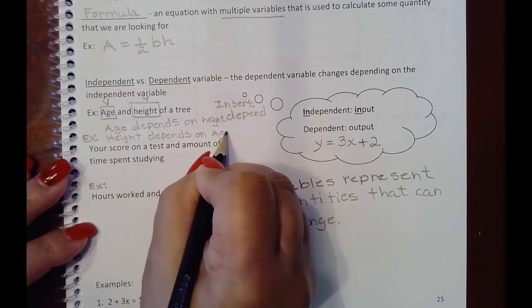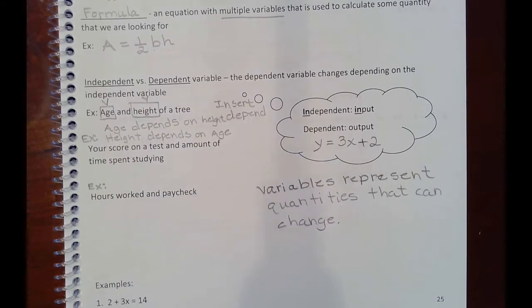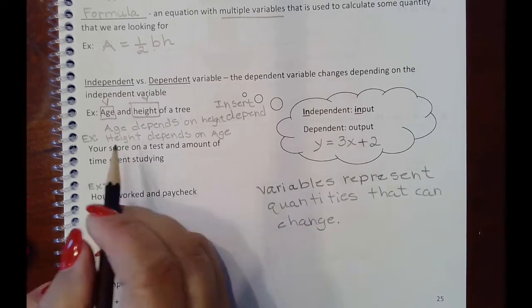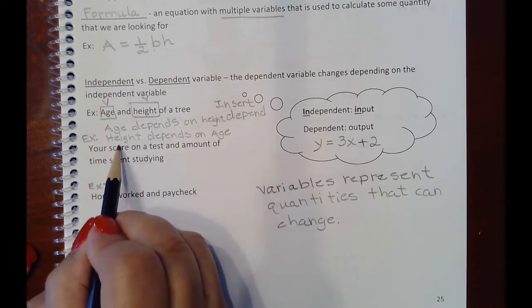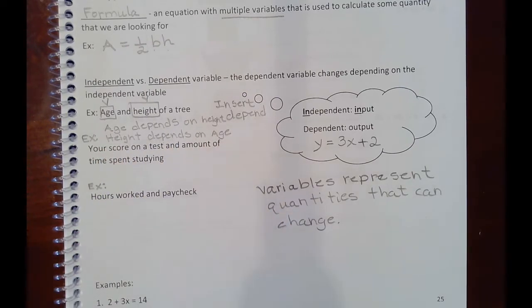What would make more sense for you to say? What would more people agree on just from a common sense standpoint? Your age does not always depend on your height. More often, your height goes up as you age. So height depends on the age you're at.